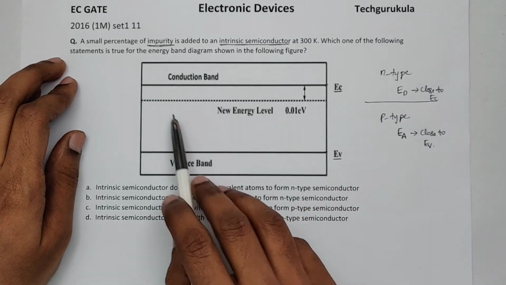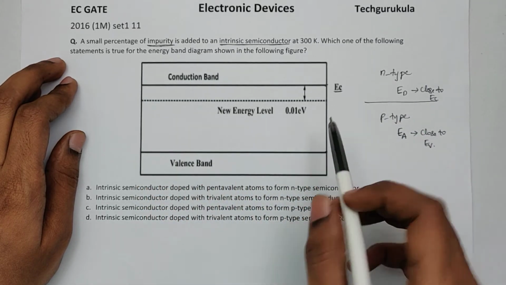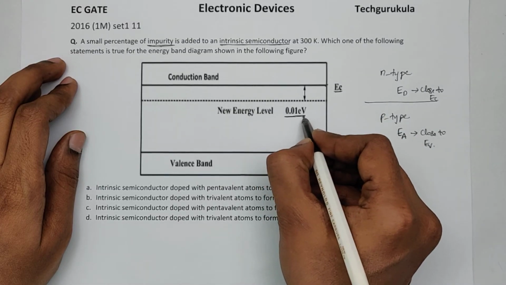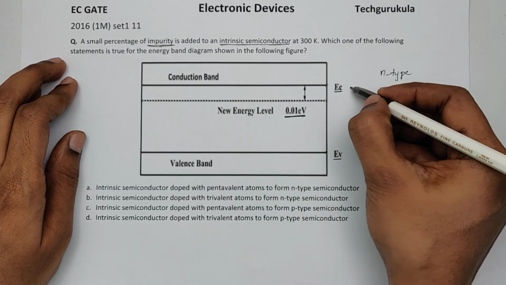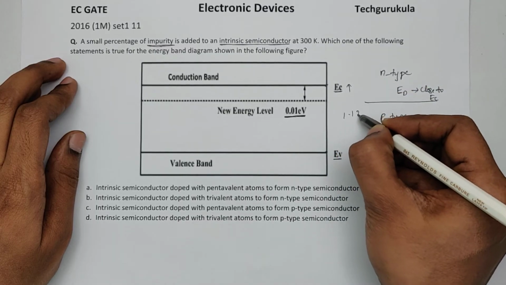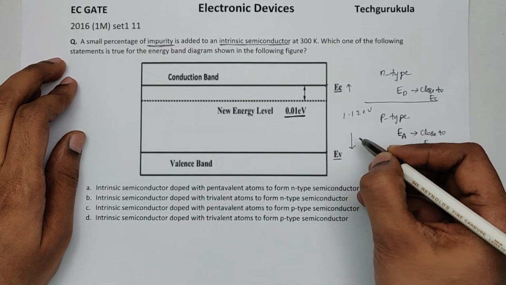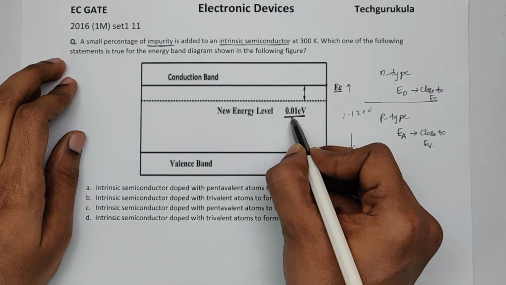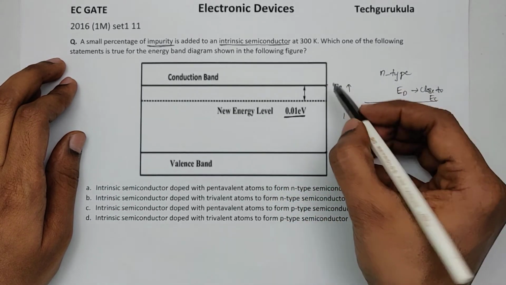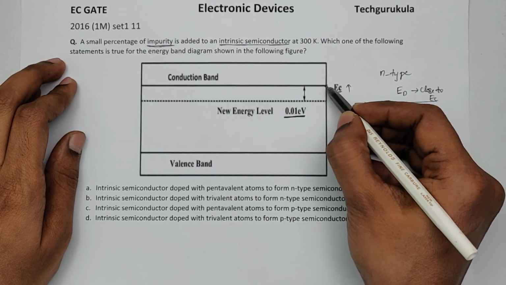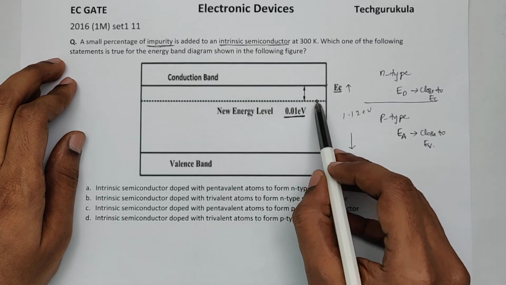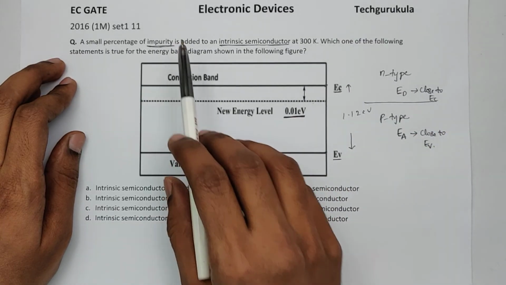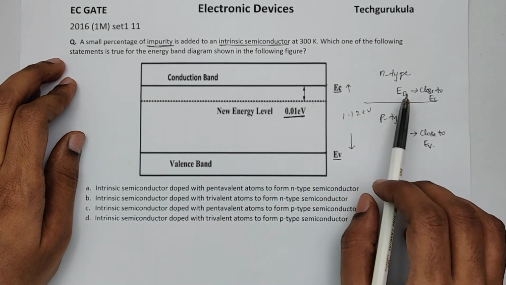Now, in this case, we can see that there is a new energy level introduced, which is very close to EC. If you look at the value here, this is 0.01 electron volts. Let's say, for example, in silicon, this energy band gap would have been 1.12 electron volts at room temperature. So, to understand this energy level, which is very, very small compared to the energy band gap, it means this new energy level is very close to EC. This happens only in n-type semiconductor, which means the introduced dopants are basically donor dopants.